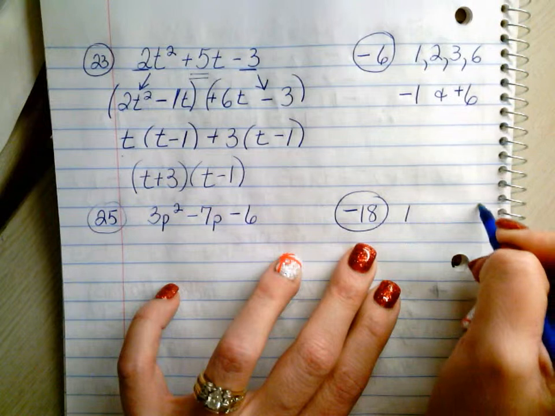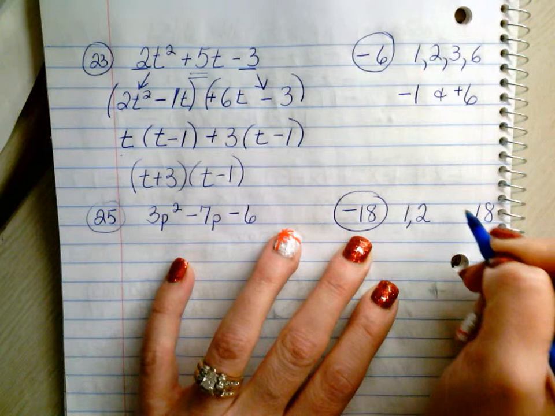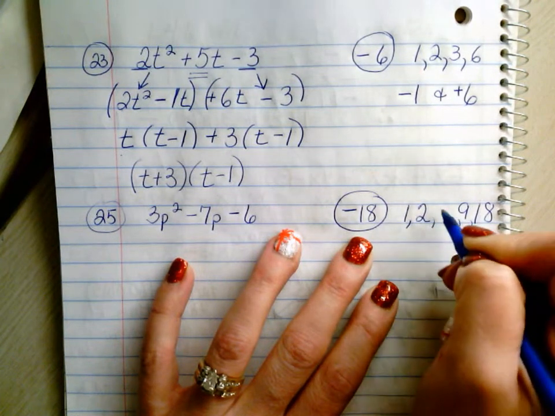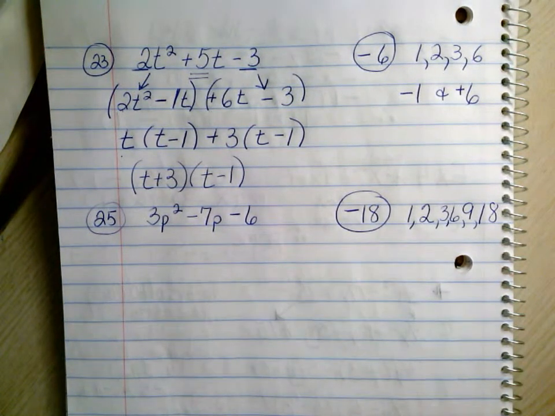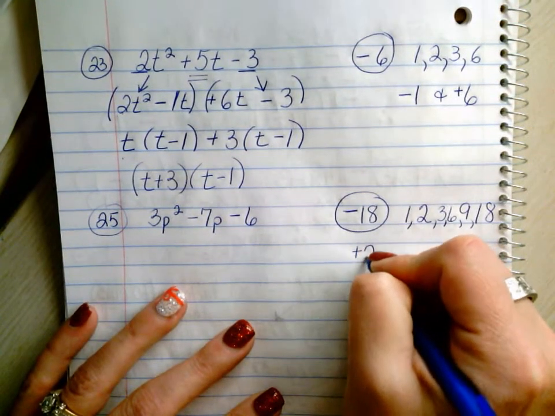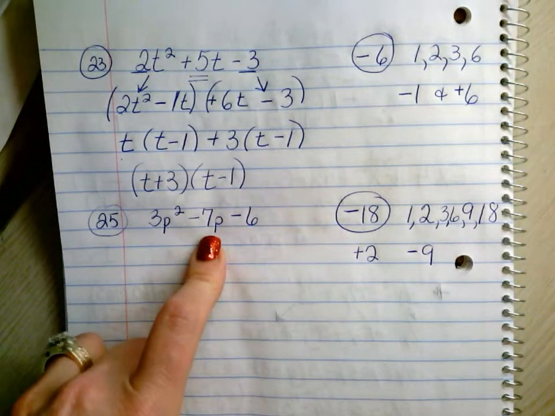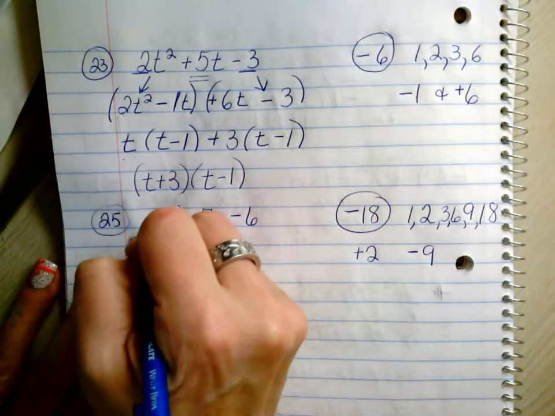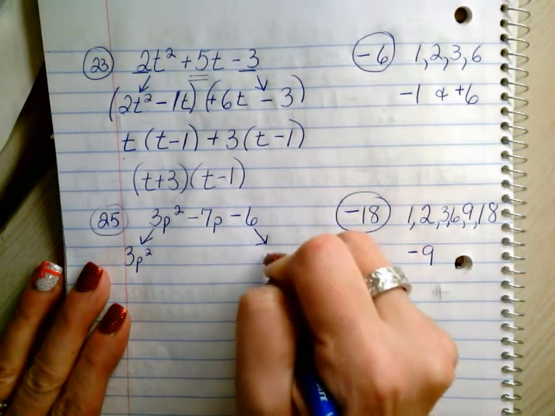So 1 and 18, and I'm not even including the positives and negatives. 2 and 9, 3 and 6. What factors of negative 18 when added together will create a negative 7? 2 and 9, it has to be a positive 2 and a negative 9, though, in order to create a linear negative 7, right? Bring down the first piece. Bring down the last piece.